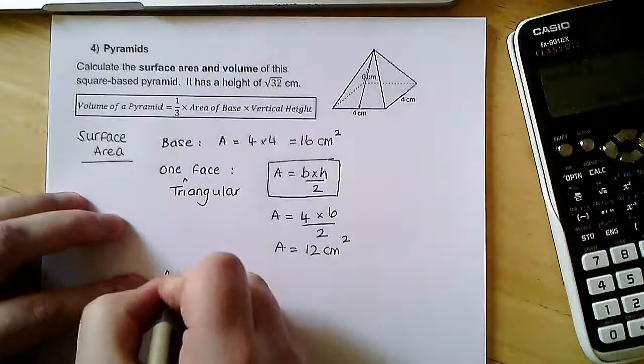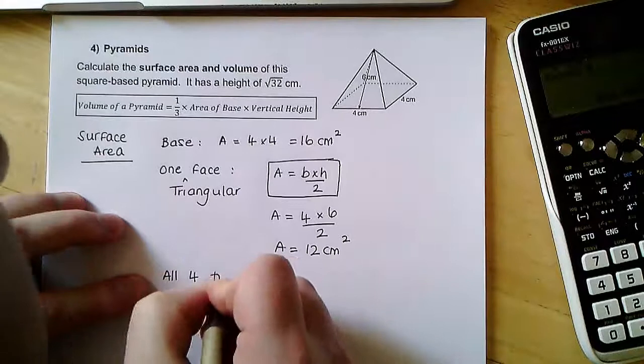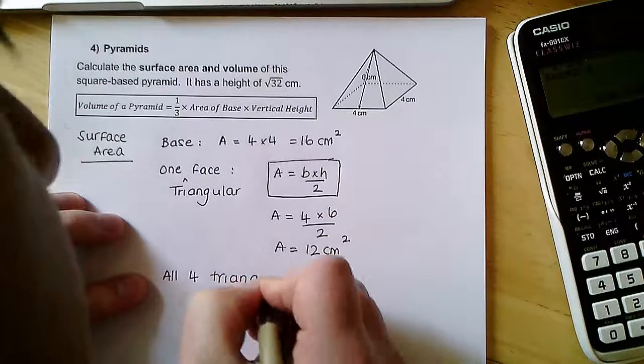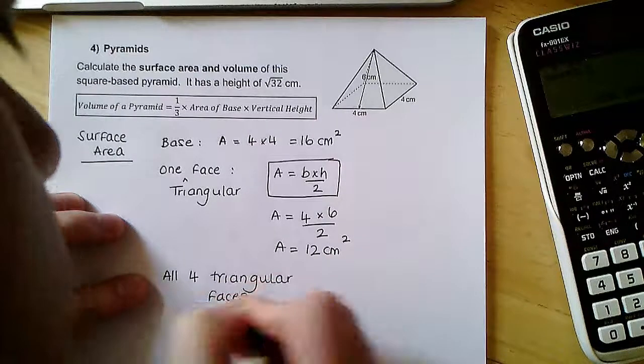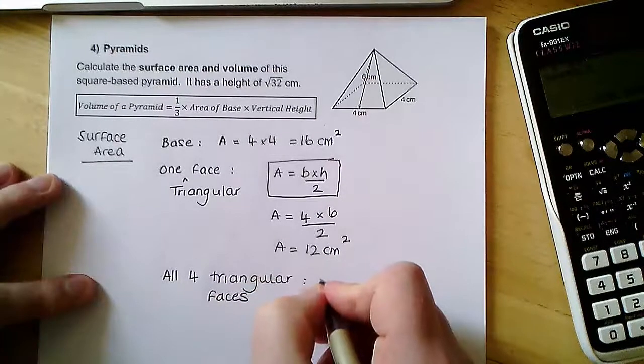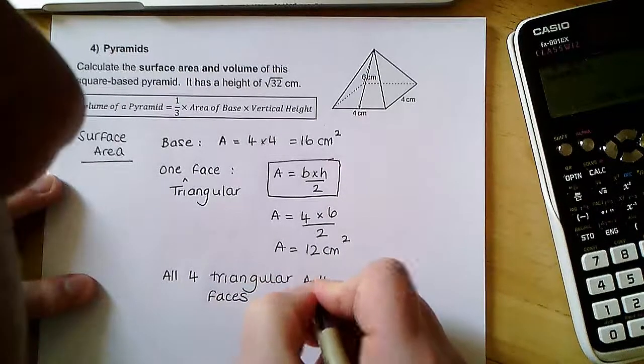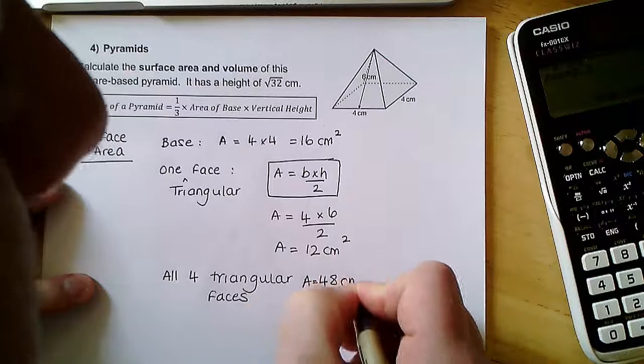So all four triangular faces have an area of 48 centimetres squared.